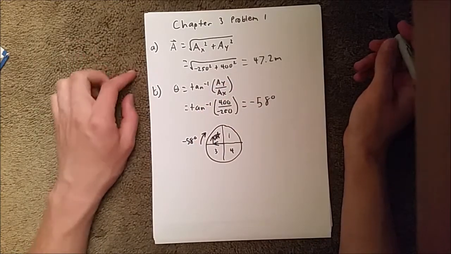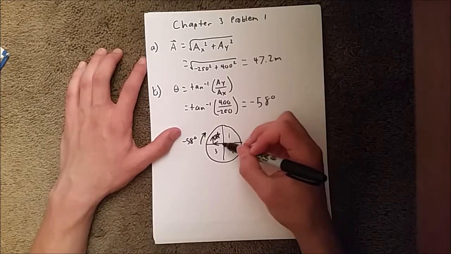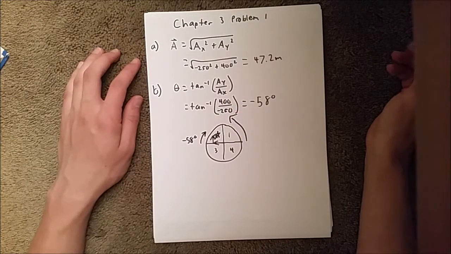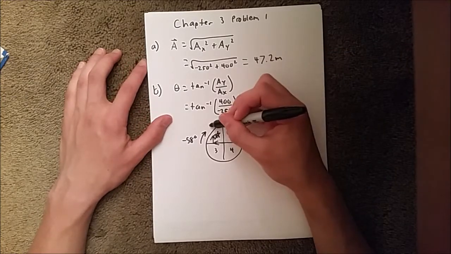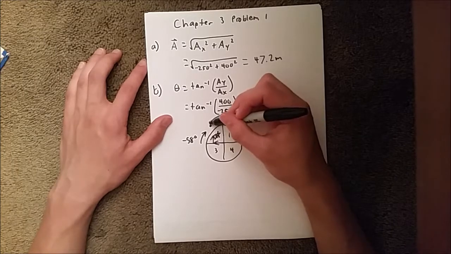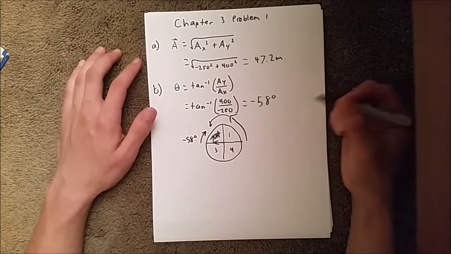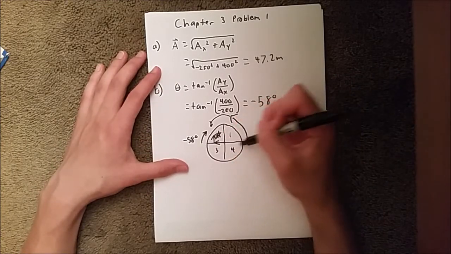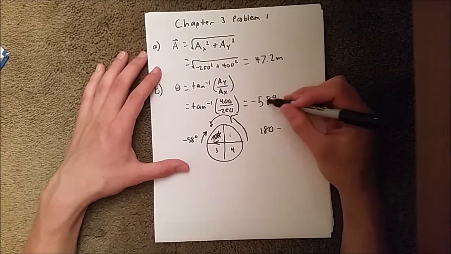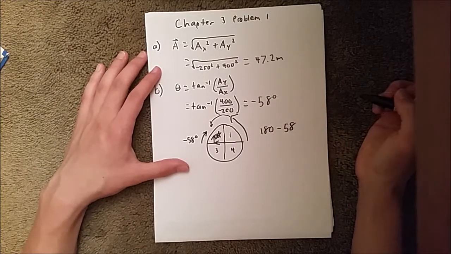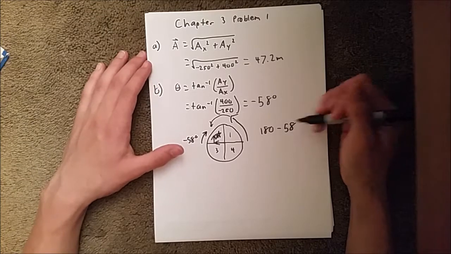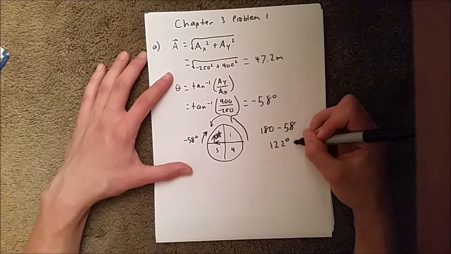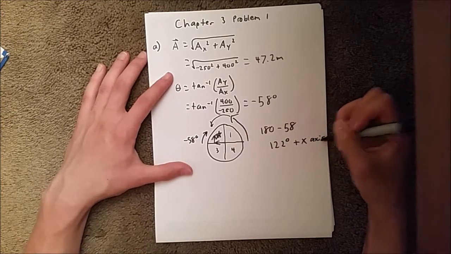But the question asks how far it is from the positive x, so this right here. So how far back is it this way? So it'll go back all the way to here, about. So right there. So what we need to do is 180 degrees, which is this whole semicircle here, minus the 58 degrees. And when you do that, you'll end up with 122 degrees from the positive x-axis.